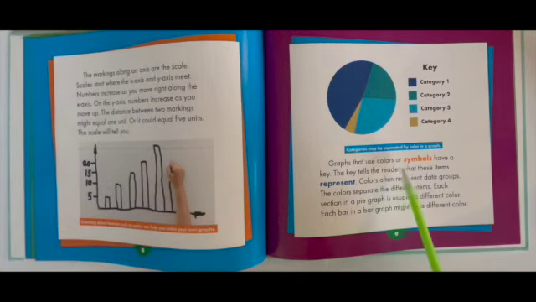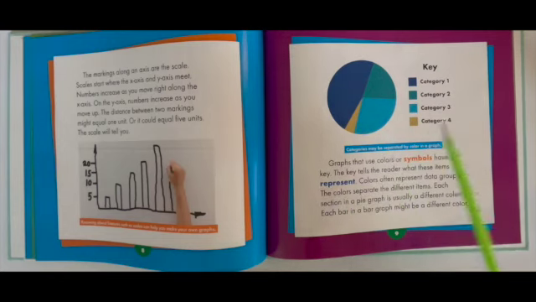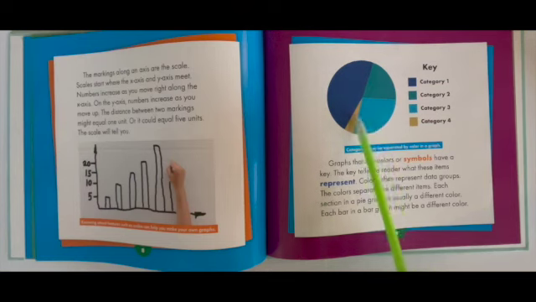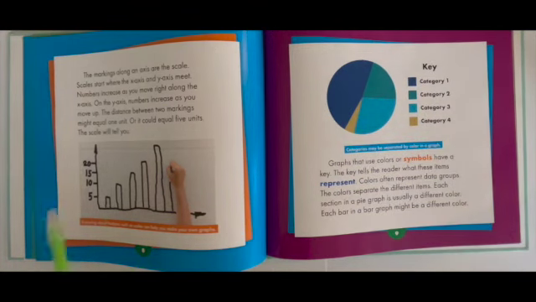Graphs that use colors or symbols have a key. The key tells the reader what these items represent. This is like category 1, category 2, category 3, category 4. These different colors indicate the key. Colors often represent data groups. The colors separate the different items. Each section in a pie graph is usually a different color. So this is a pie graph. Each bar in a bar graph might be a different color. This is a bar graph.